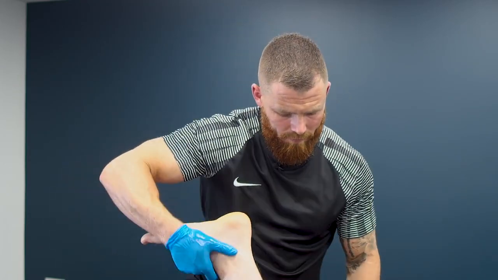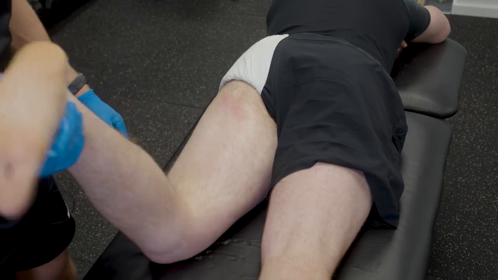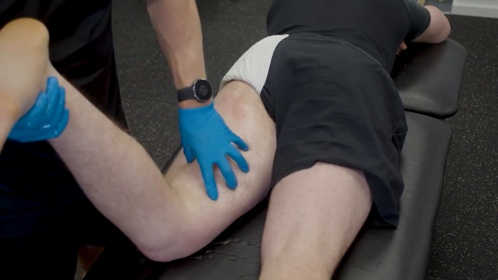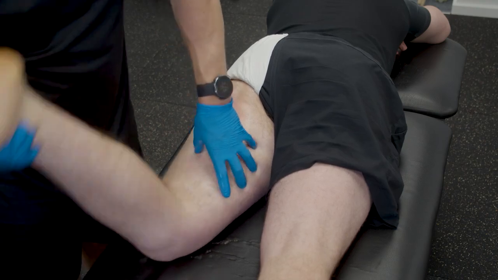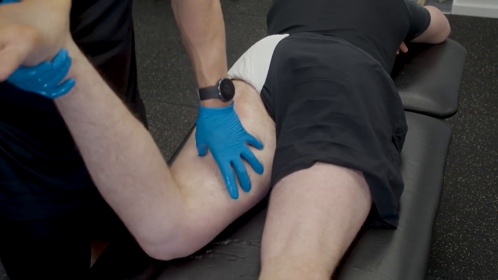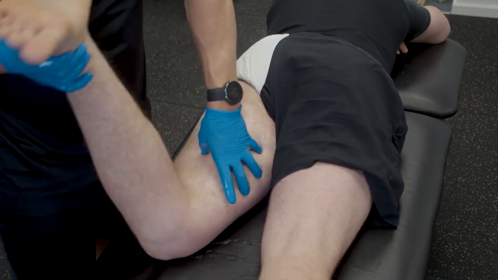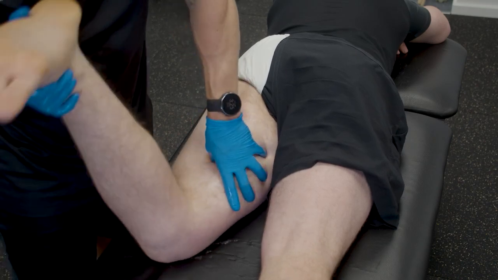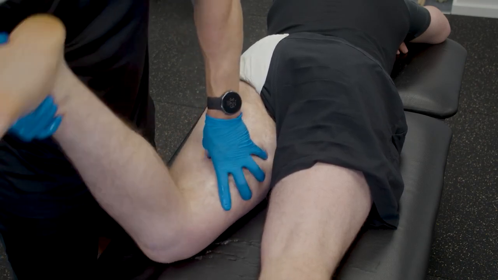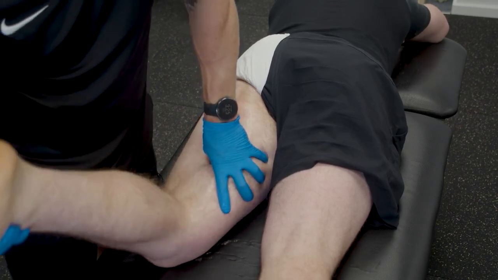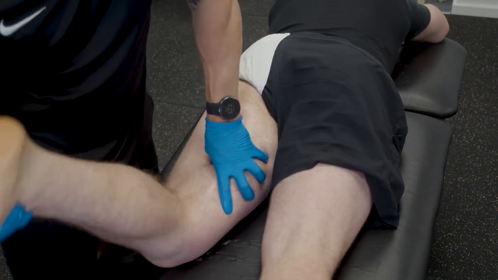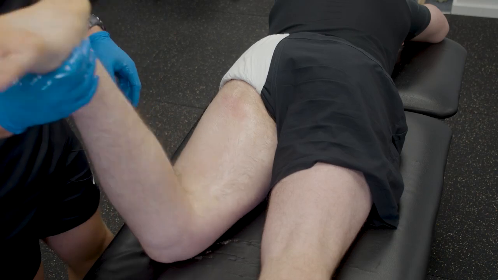Just going to take the foot, just keep nice and relaxed for me. All I'm going to do is pick my spot and my trigger, and I'm just going to lengthen that hamstring by just extending the knee. So get my pressure on, go from flex to extended. Big trigger point there. You just need to make sure the patient's nice and relaxed.